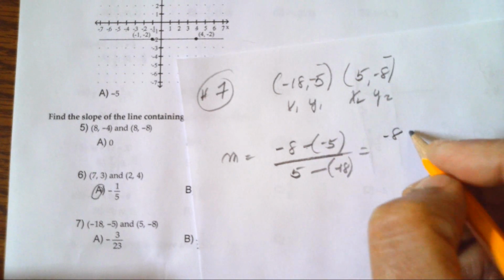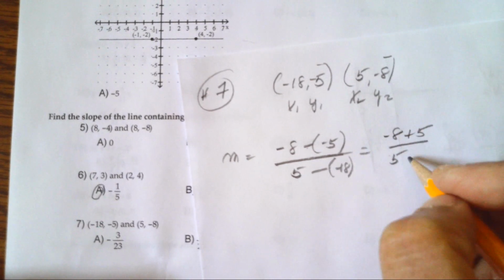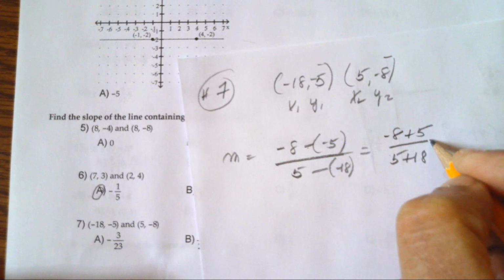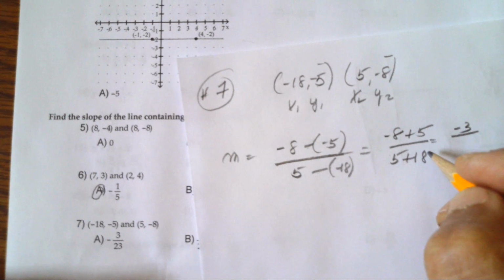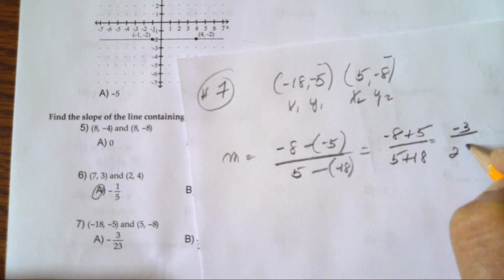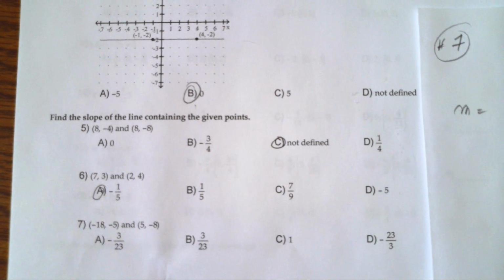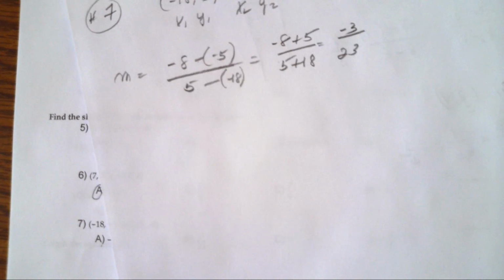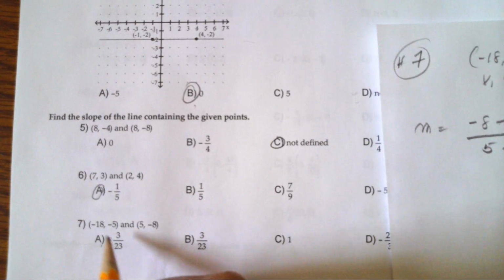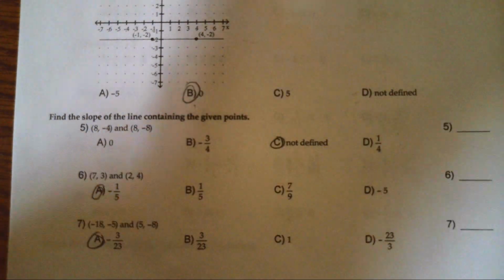A minus times a minus is a positive. Let's see, 5 minus a minus 18 becomes 5 plus 18. Negative 8 and positive 5 is a negative 3. 5 and 18 is 23, a negative 3 over 23. Number 7, I've got it right here. Negative 3/13. I'm sorry, 3/23. Letter A. All right, that's number 7.